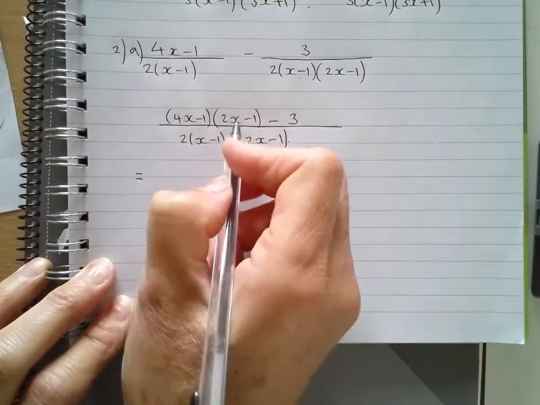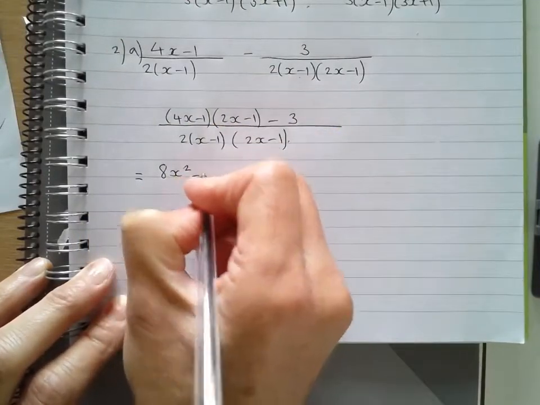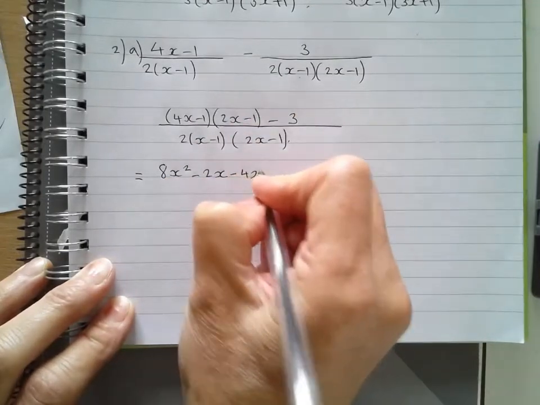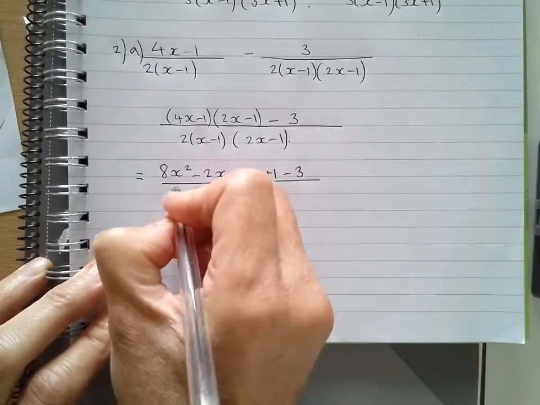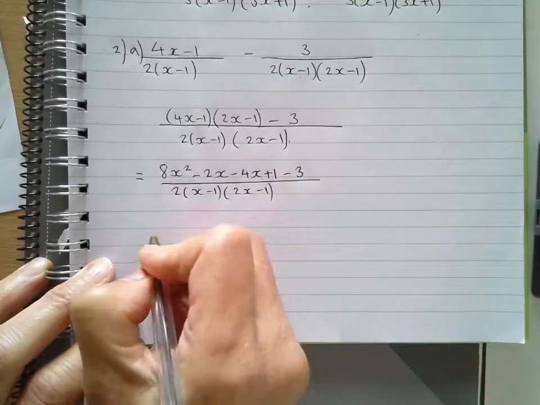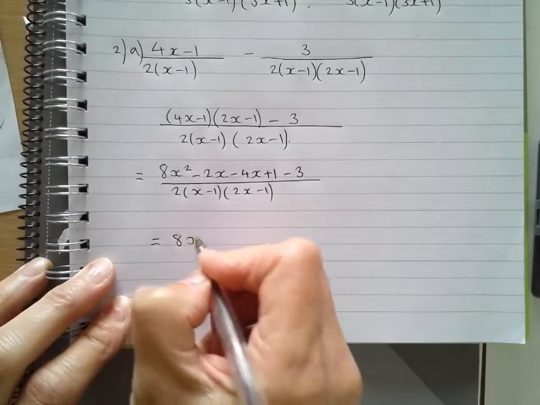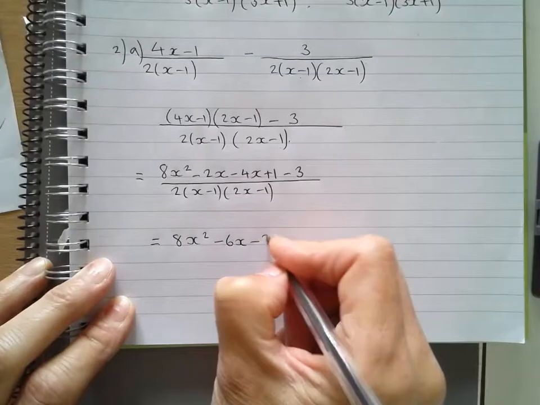So I've got 4x times 2x, minus 2x, minus 4x plus 1, not forgetting my minus 3, over my denominator. And then tidy up my top. So I've still got 8x squared minus 6x minus 2.